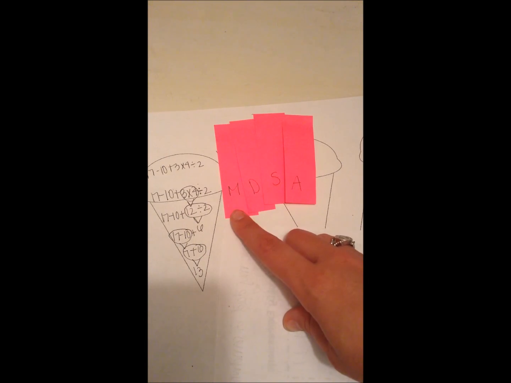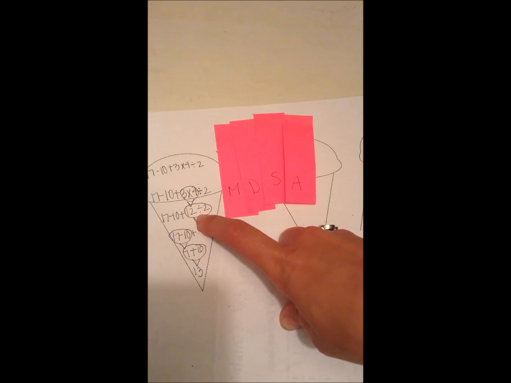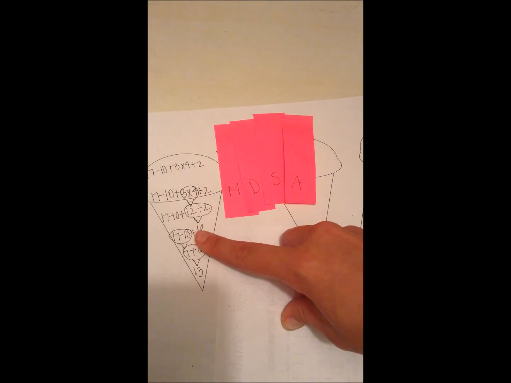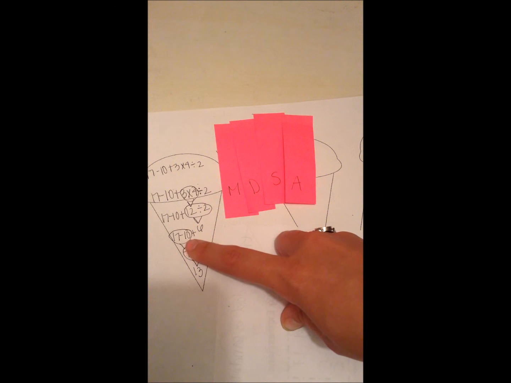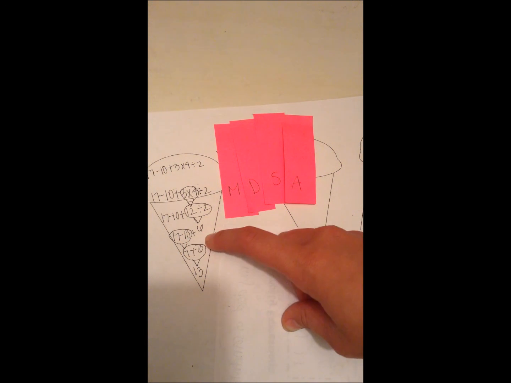Okay, so I did my multiply. Now I need to do my divide. Circle 12 divided by 2. Make your little arrow down. You're thinking, 2 times what gets you to 12? And 2 times 6 gets you to 12. Again, you bring everything down. So now you have 17 minus 10 plus 6.